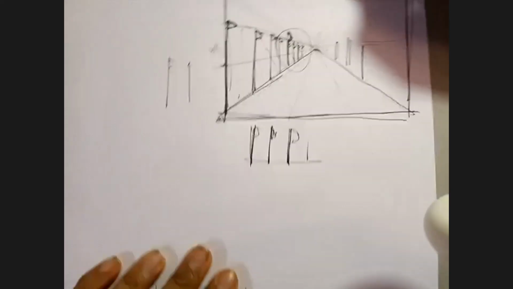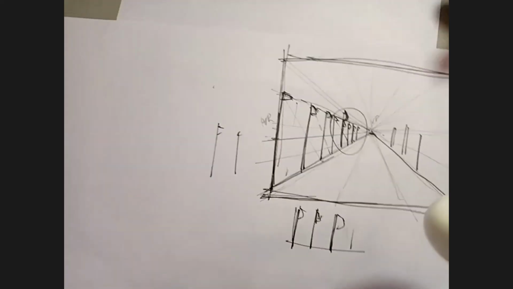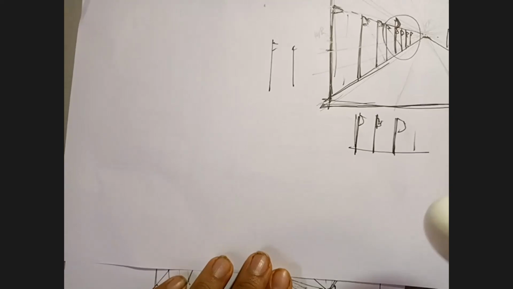Let's try drawing floor tiles. This is another interesting example. Let's try drawing floor tiles.